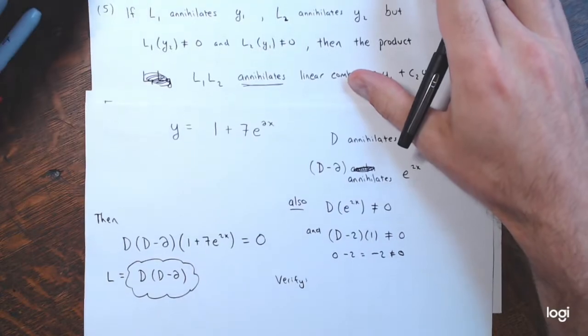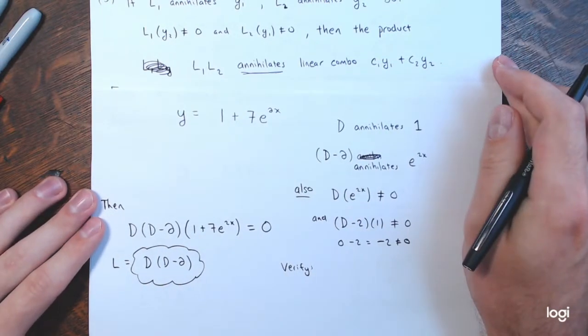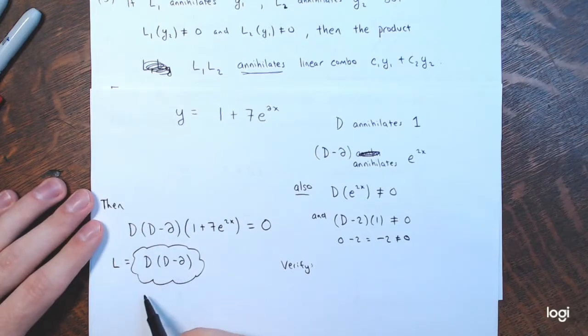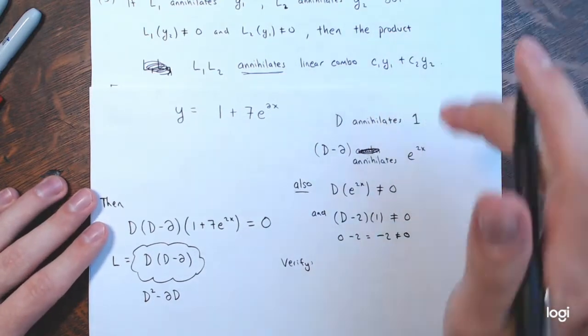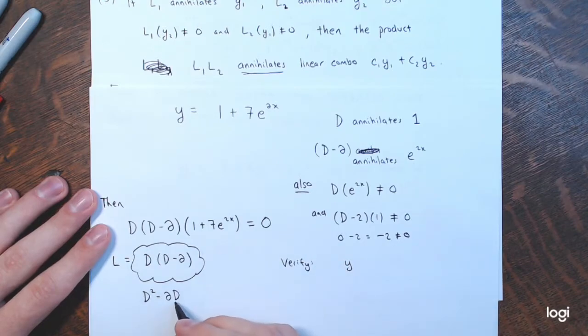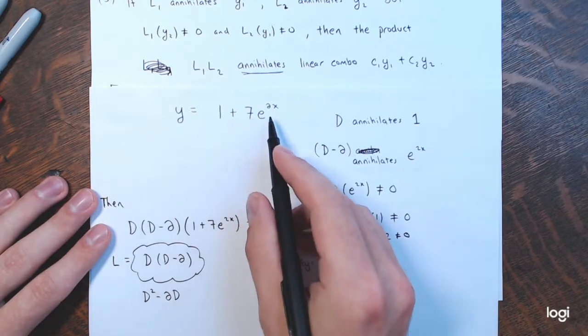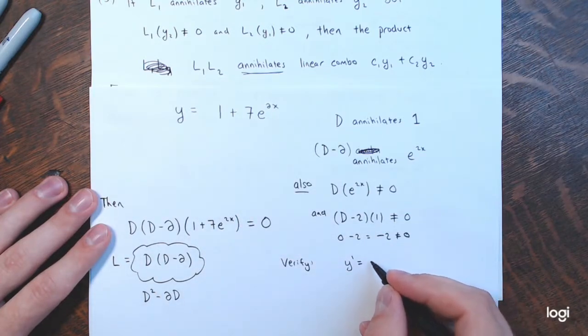And you can just apply them. Right now it's factored. You could distribute. You could say this is the same thing as d squared minus 2d and apply that. So if I took the second derivative, and the first, d represents the first derivative, d squared represents the second derivative. First derivative of this function would be 14 e to the 2x.